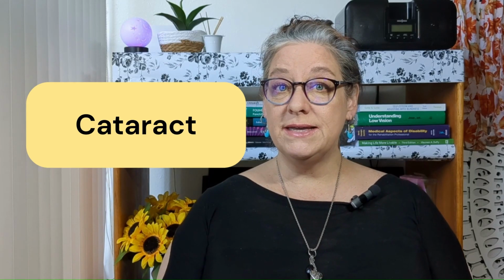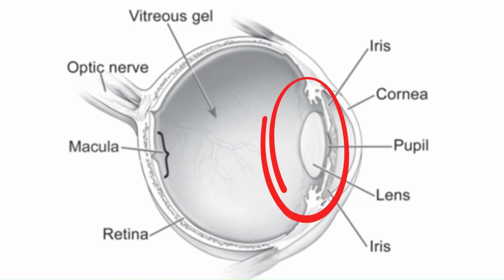Which eye condition is most common overall? If you guess cataract, that is correct. Here are 3 other things to know about cataracts. Cataracts affect the lens inside your eye. Cataracts cause a smudgy or hazy look over what you see. Cataracts can be removed, and it's one of the most common procedures to restore more clear vision and prevent blindness.